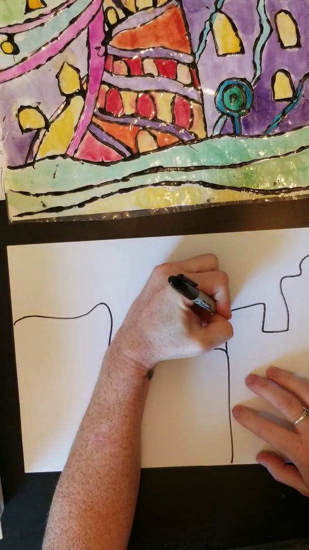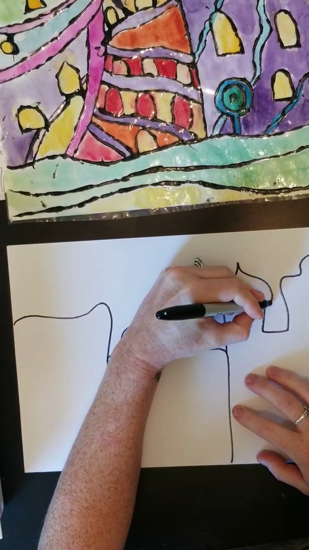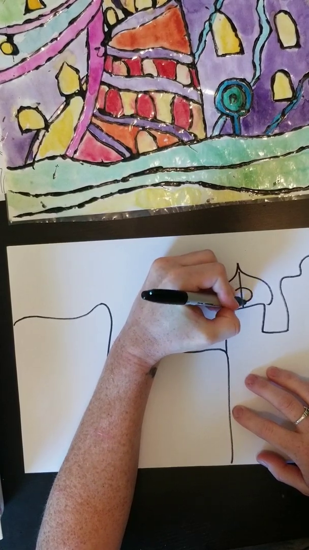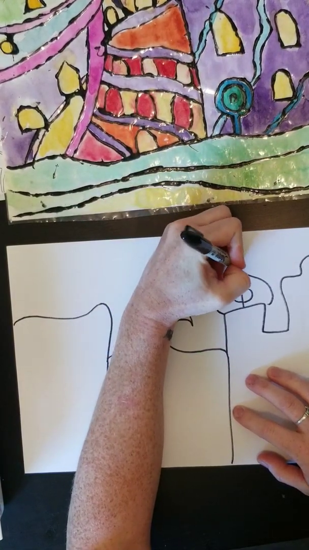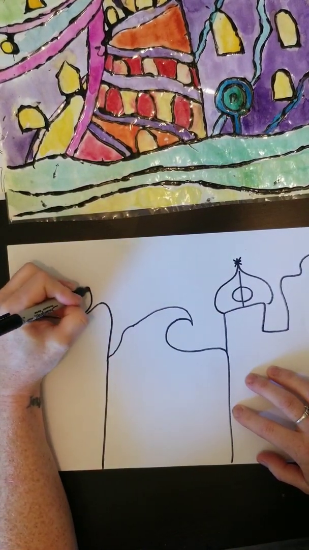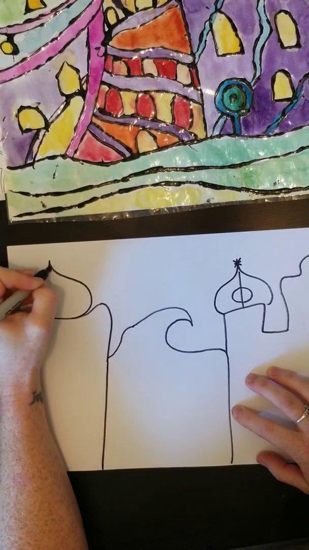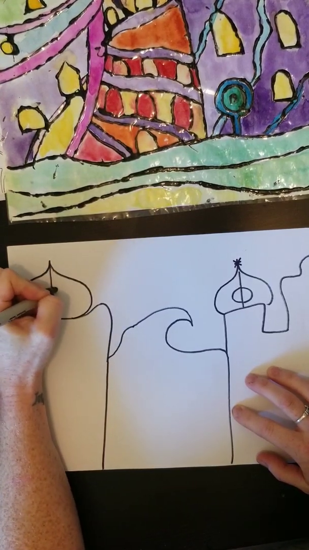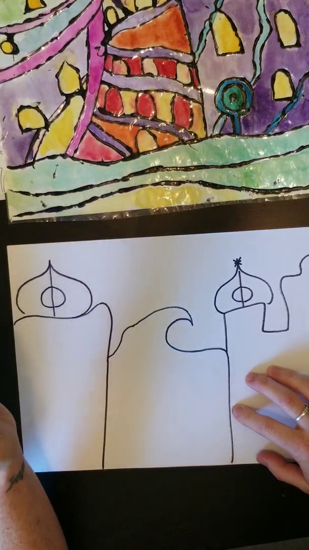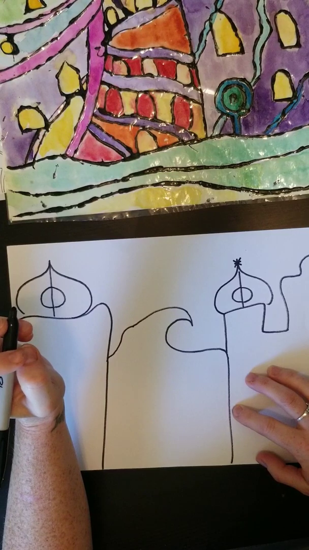I'm going to start adding some of the onion domes. I'm going to give some design in here too to my onion dome. Maybe I'll do a design at the top of my onion dome. I can add another one up here. Onion domes have been used throughout history. You typically find them, you're going to see some onion domes even on the Taj Mahal in India. And, you know, a lot in India and all over the world.